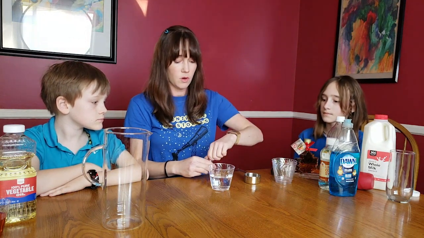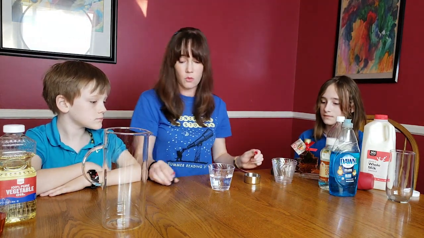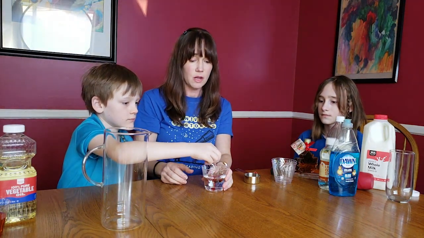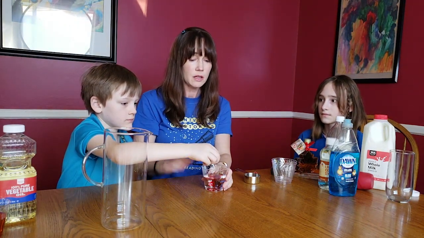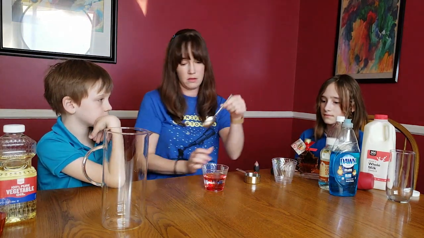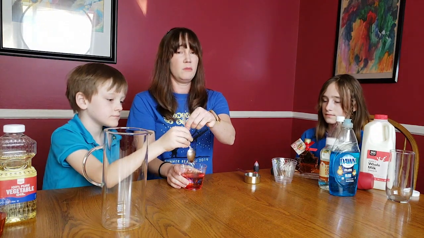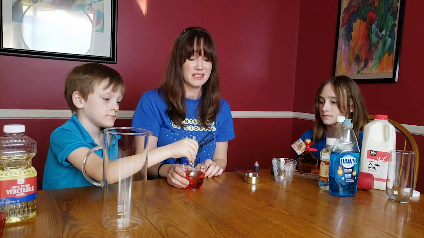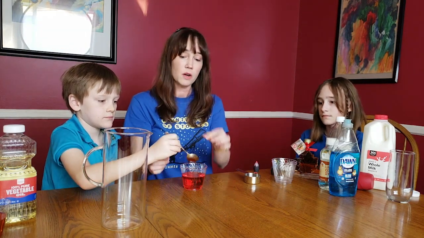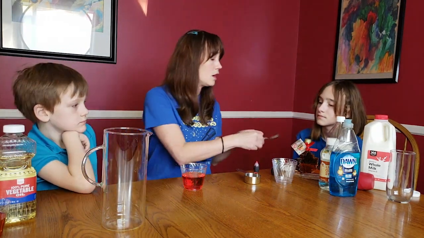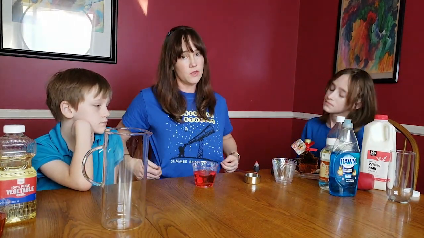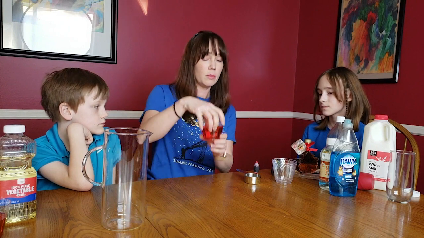So I'm going to have Ronan put some red food coloring in. Make sure you ask a grown-up before you use any food coloring. I think that's good. Let's give it a stir. Give that a stir, Ronan. Because food coloring can be really messy and it can stain your hands, your clothes, it can stain a tablecloth. So for this part of the experiment, if you are using food coloring, talk to your grown-up first and make sure you're wearing clothes that you don't mind getting a little bit messy.